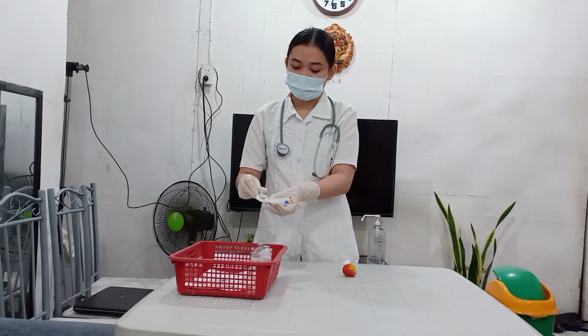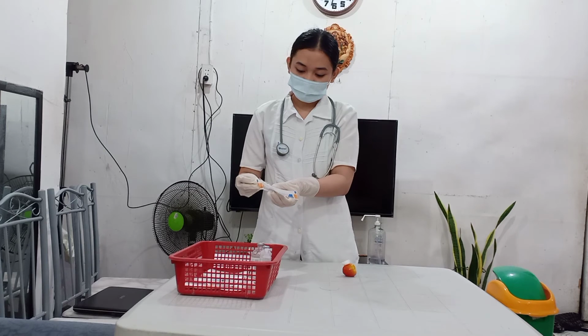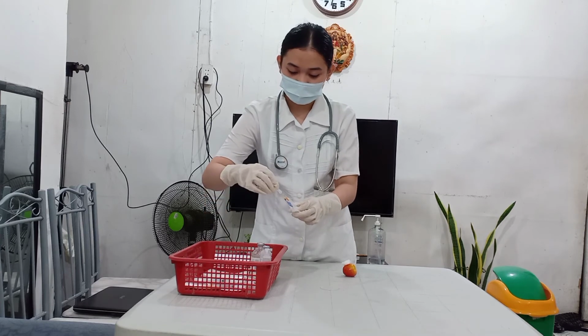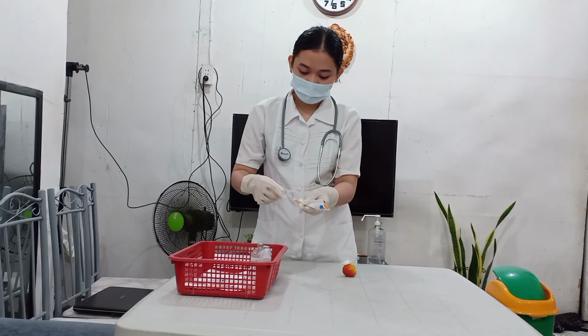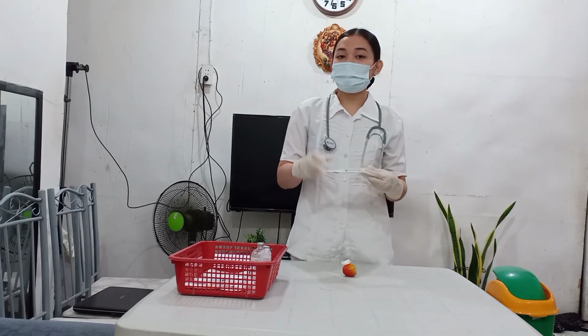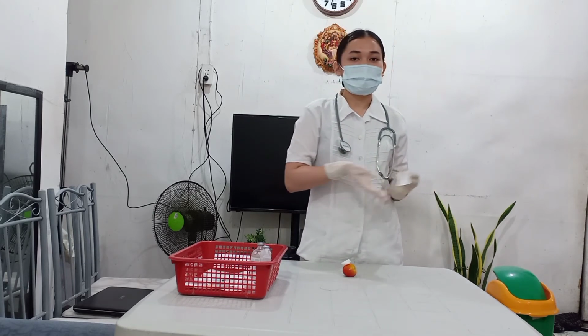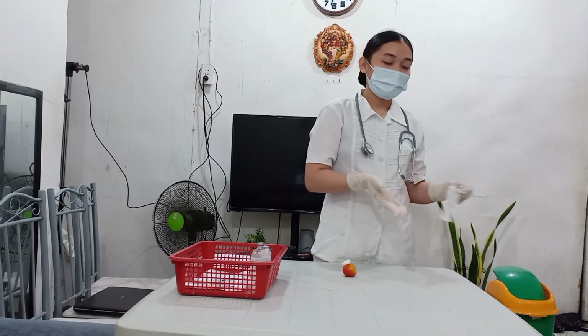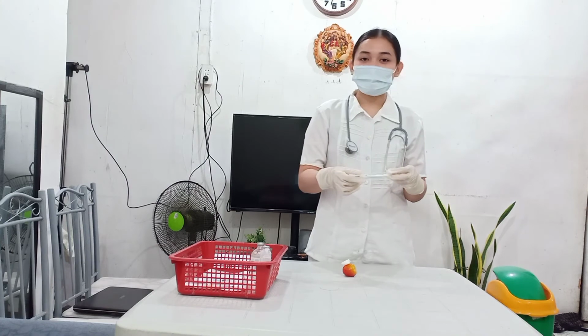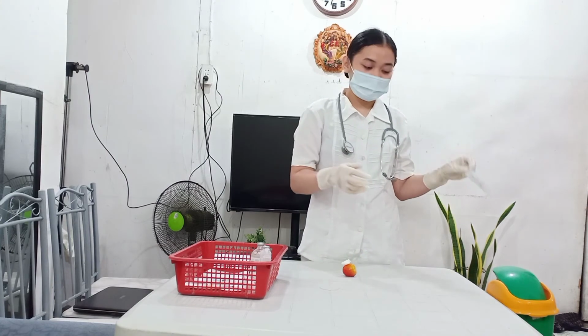So, we are going to dispose of this. Ideally, we place it in a sharps bin. So assuming that I have a sharps bin here, I am going to dispose of this used syringe in this bin.